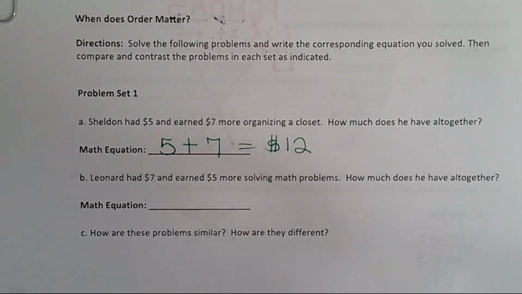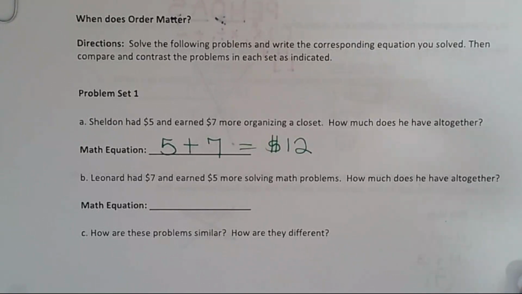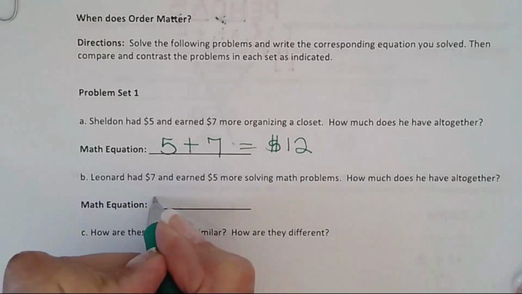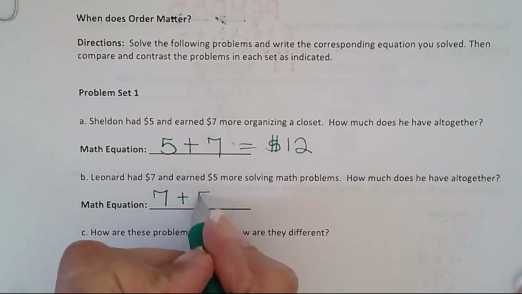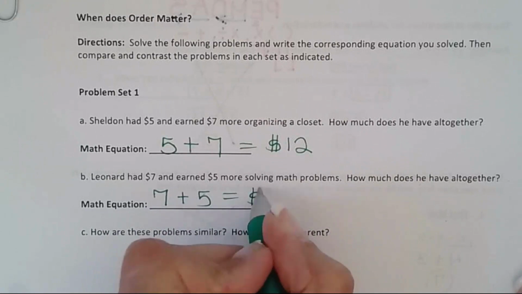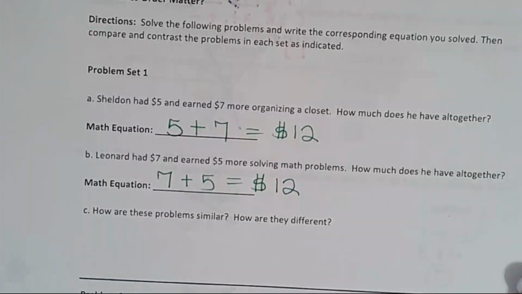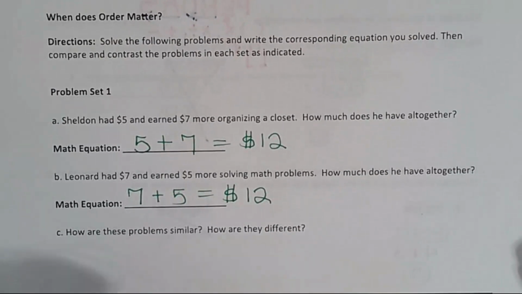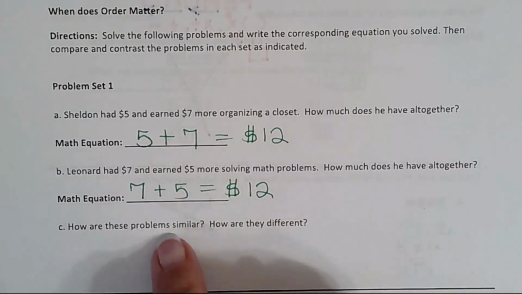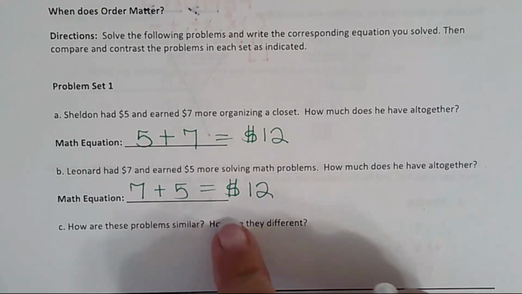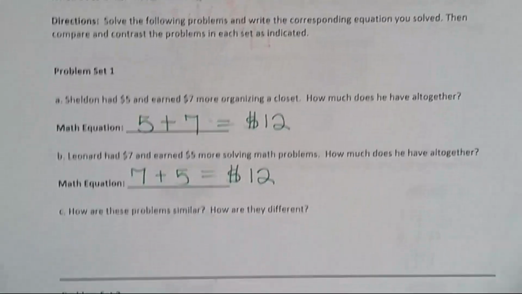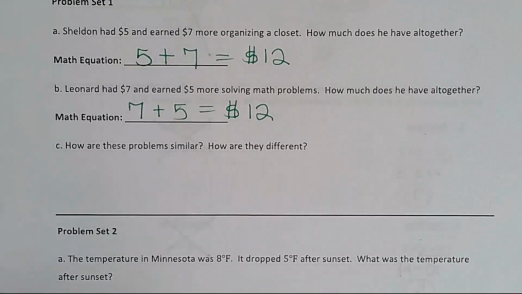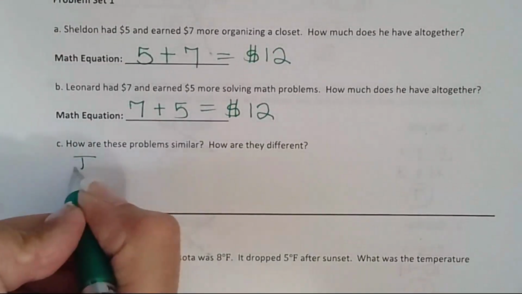On the next one, Leonard had $7 and he earned 5 more solving math problems. Ooh, what a good way to make money. I'd like that. So 7, earned means plus, 5 is 12. So what they're trying to show you here are the properties. Does order matter? So what can you deduce from addition? 5 plus 7, 12. 7 plus 5, 12. Order does not matter.